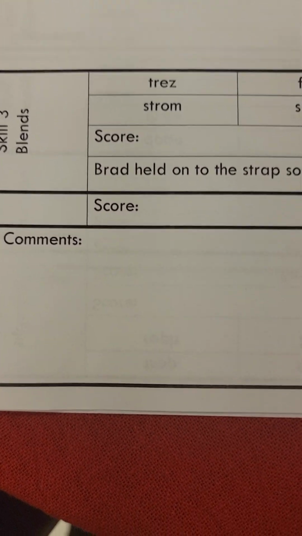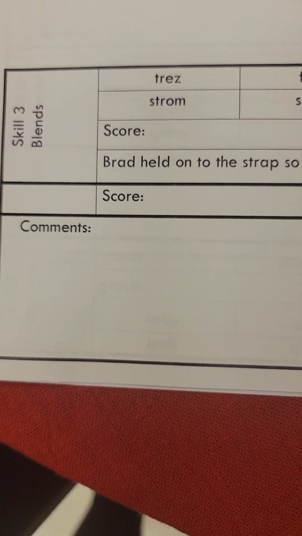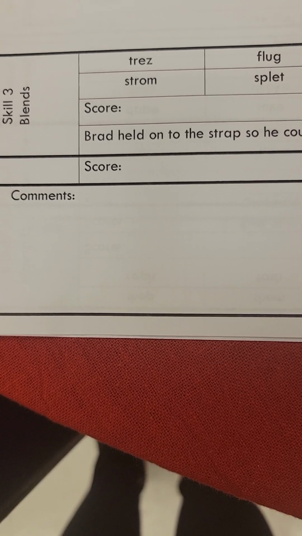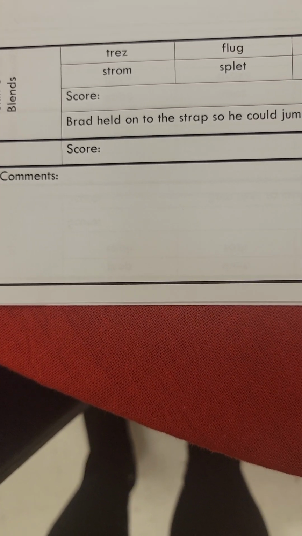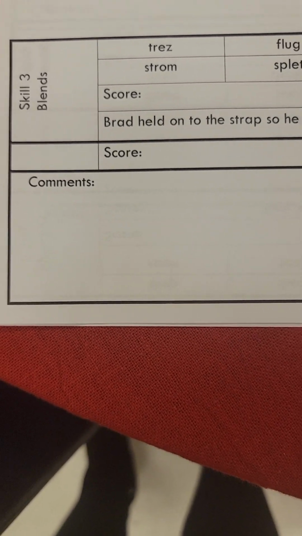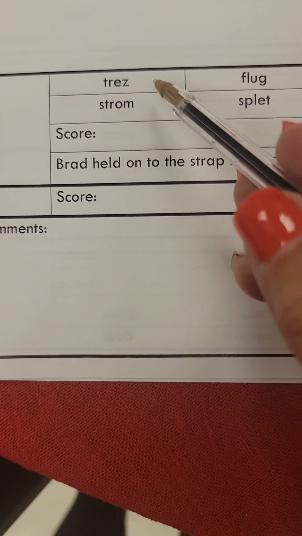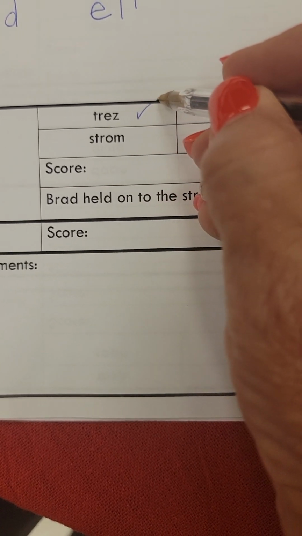Okay, and they're going to go across and they're going to read those to you. Again, you can remind them these are nonsense words, because some of your kids who are perfectionists are going to want to make them into real words, and so then they're going to miss them. So just remind them these are nonsense words. We're just trying to see what rules they know of phonics. As they're reading, I like to check them off as they go.